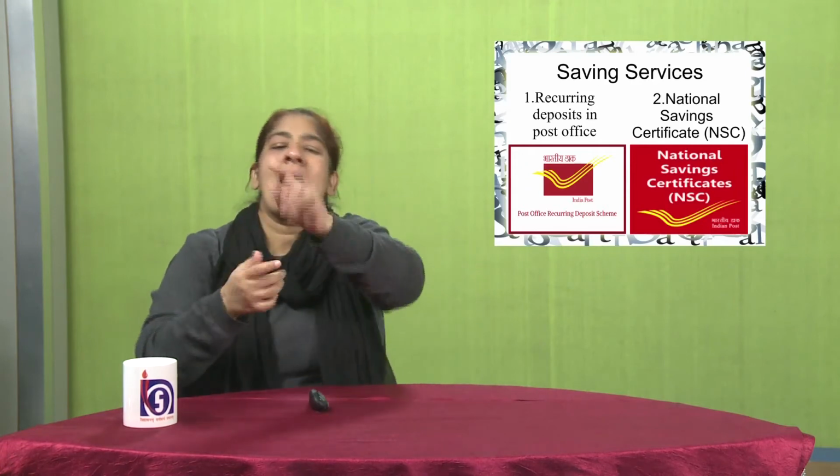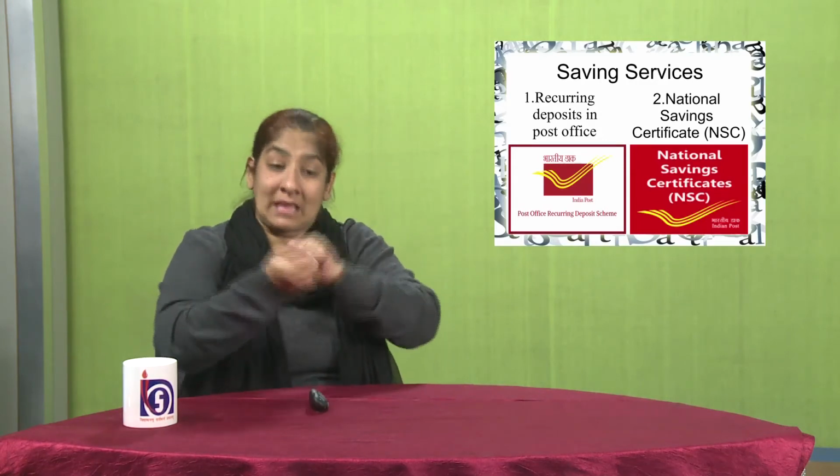In the second, the National Savings Certificate, you get the certificate from them. Whenever you need the money, you can go there with the certificate for your savings and get the money back. Without the certificate, they will not be able to give back the money that you have saved.